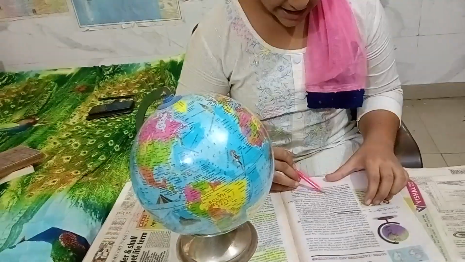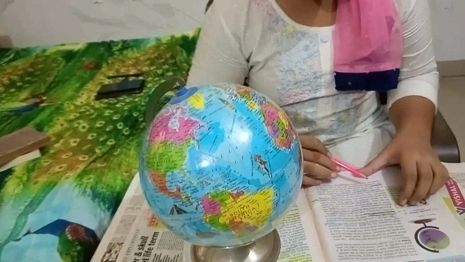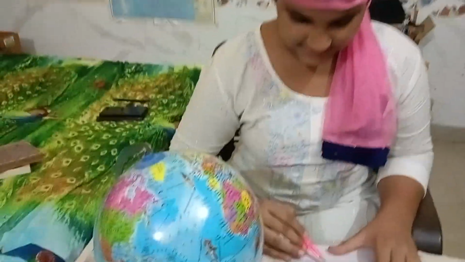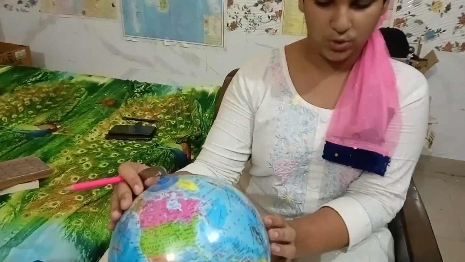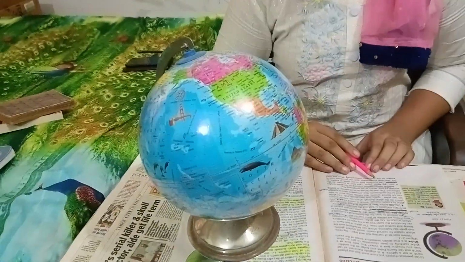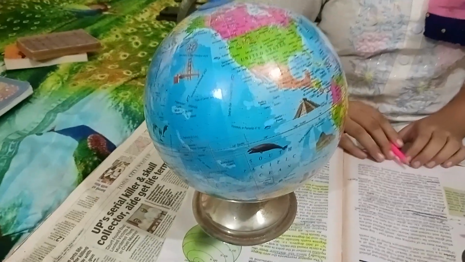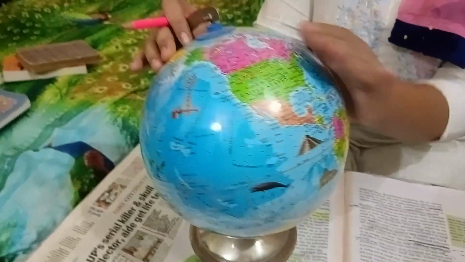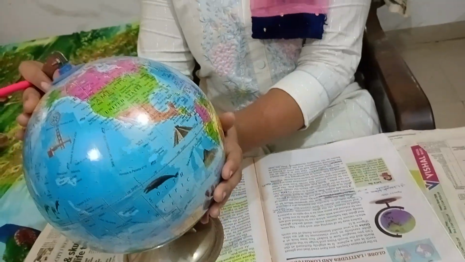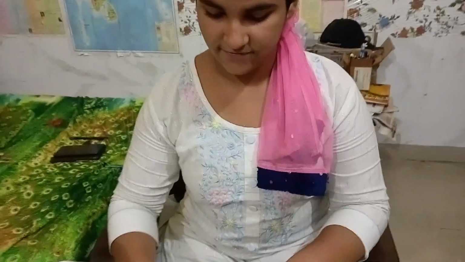An imaginary line running on the globe divides it into two equal parts. This line is known as the equator. The northern half of the earth is known as the northern hemisphere and the other half is known as the southern hemisphere. They are both equal halves.